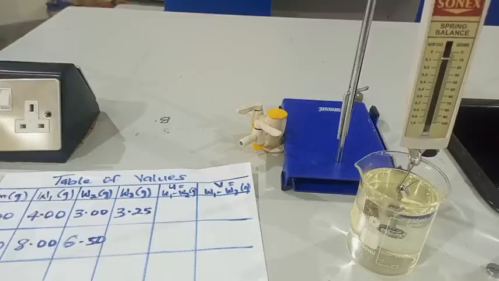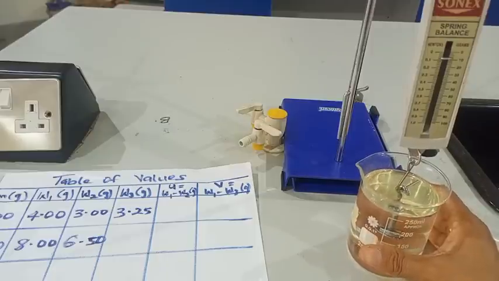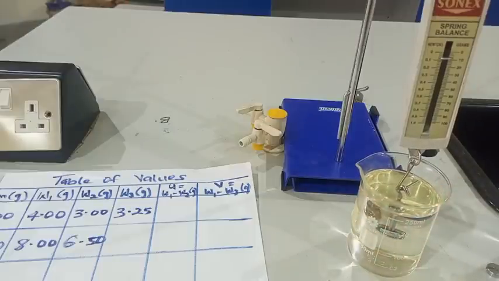Remember the principle of flotation and Archimedes principle. That's what we want to prove. Archimedes principle states that when an object is totally or partially immersed in a fluid, it experiences an upthrust, which is equal to the weight of the fluid displaced. So now let's take our readings.